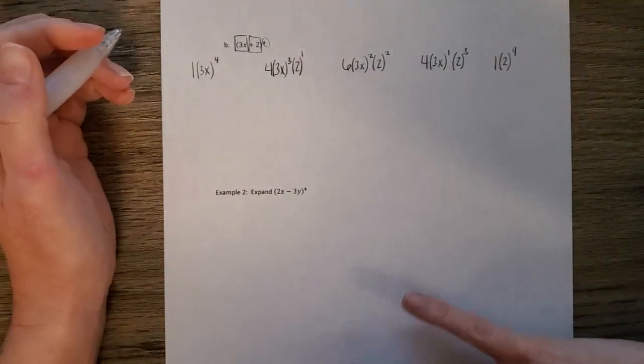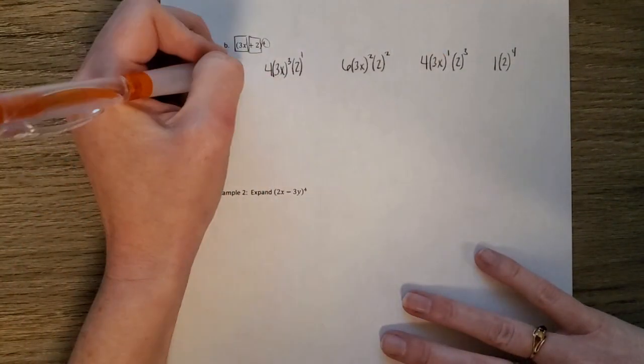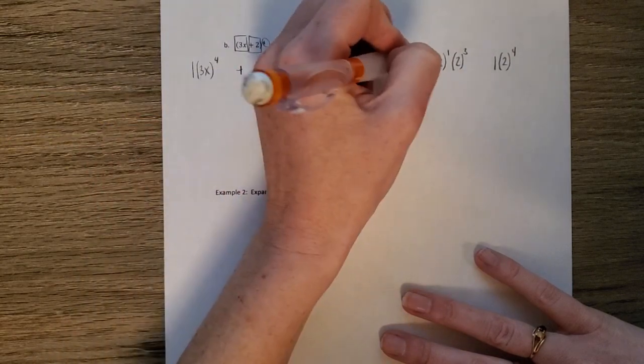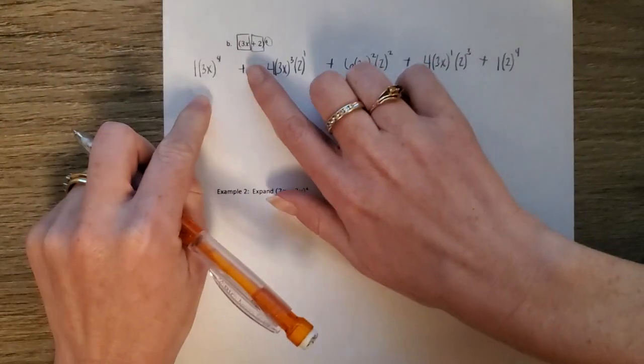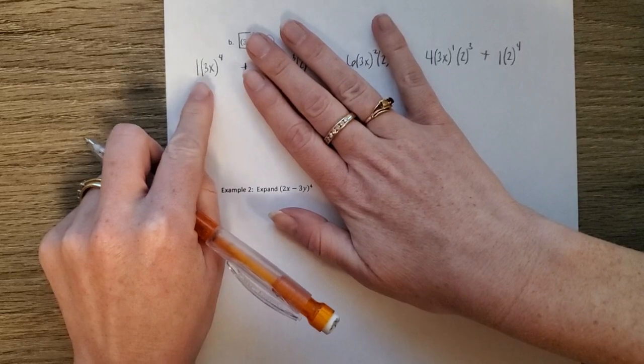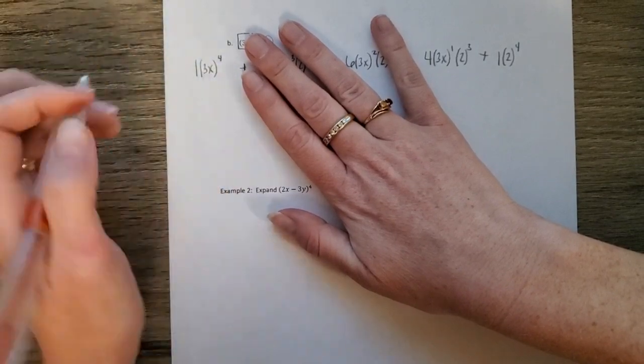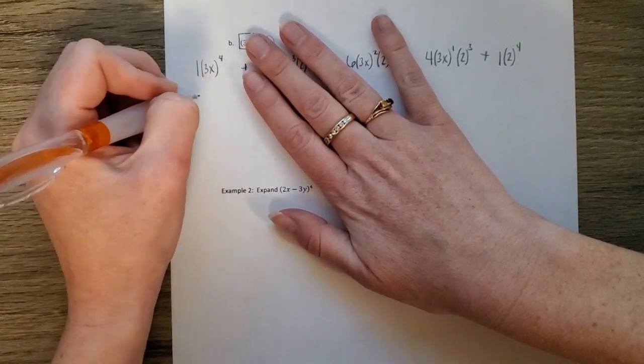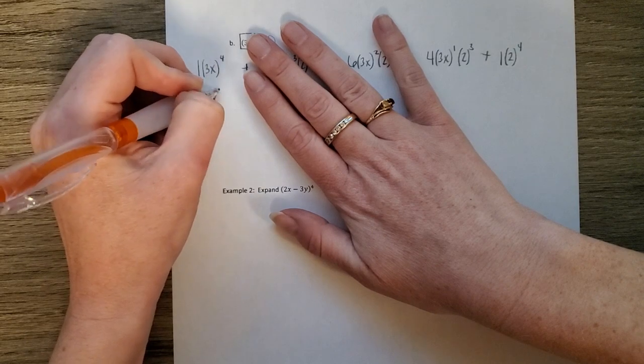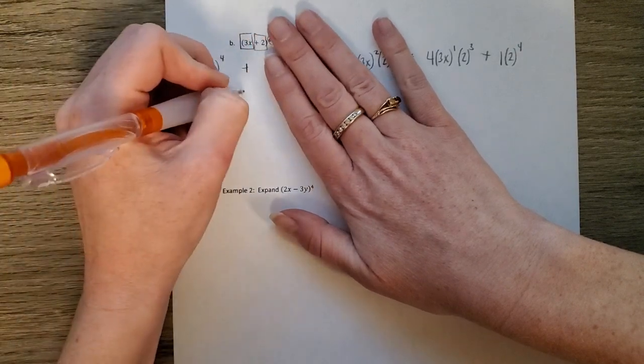So then we're going to simplify each term. Because everything's positive, they're going to have plus signs in between them. Make sure you use order of operations within each term. So this is 1 times 3 to the 4th. 3x to the 4th is 3 to the 4th, which is 81, x to the 4th. And then we bring down our plus sign.